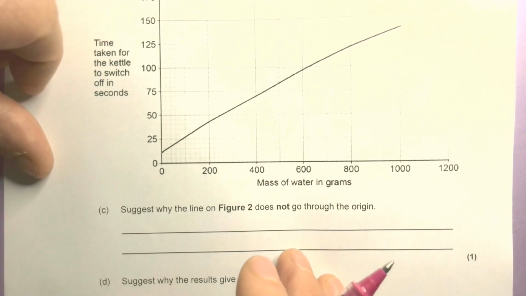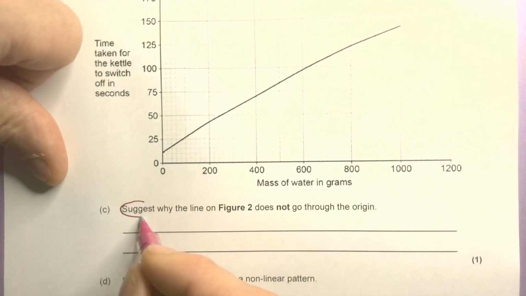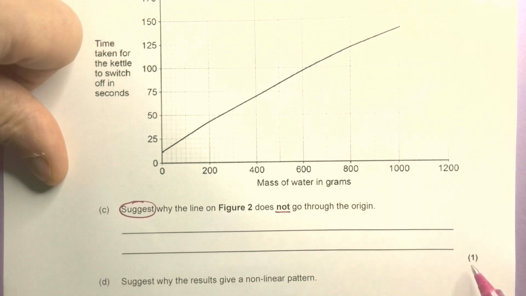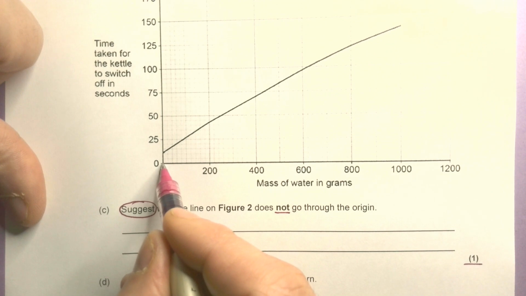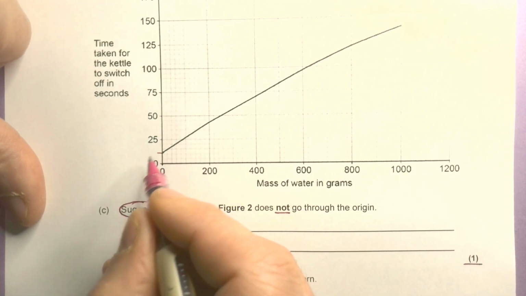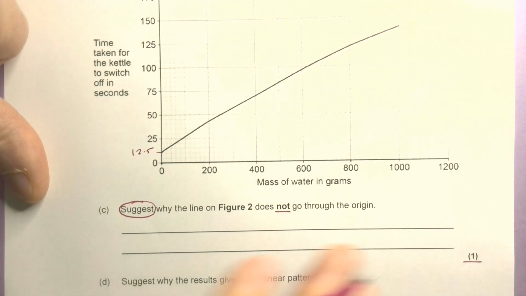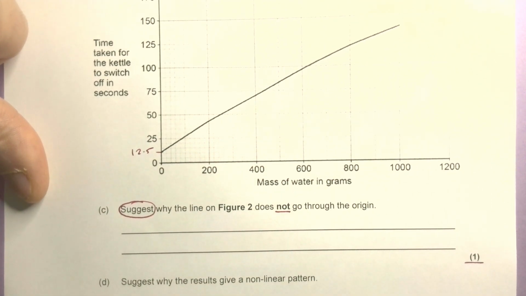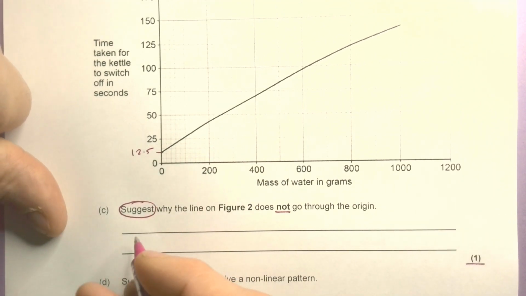Suggest why the line on figure 2 does not go through the origin. Okay, so why doesn't it go through the origin? It's worth 1 mark. So if I put no water in it at all, it would still take about 12.5 seconds before it switches off. Well, why is that? Because the kettle is actually measuring the temperature not necessarily of the water, it's measuring the temperature of the element. So the reason it does that is because it takes time for the kettle to heat up itself.